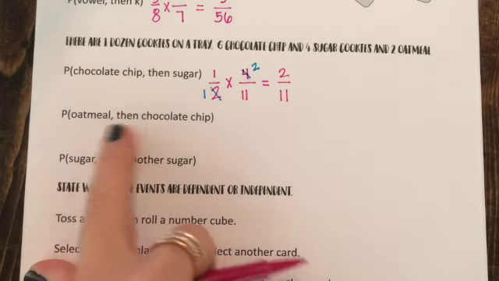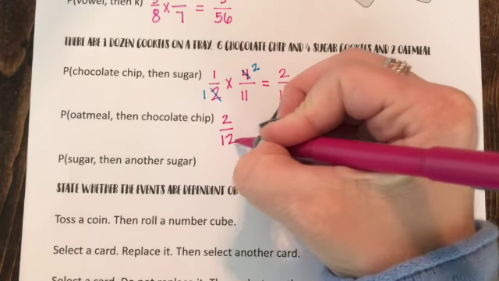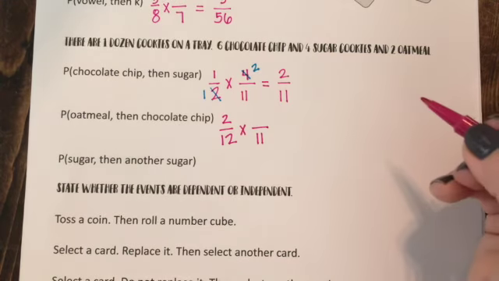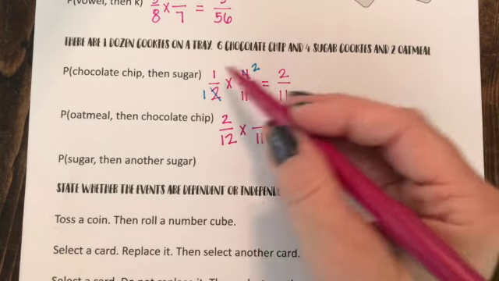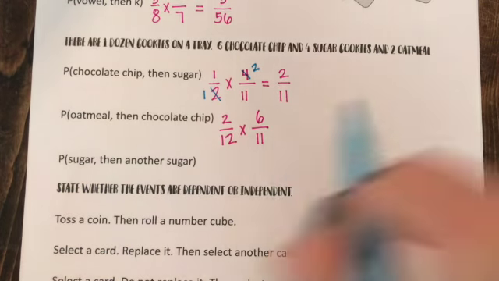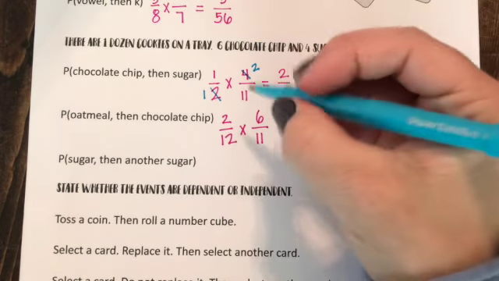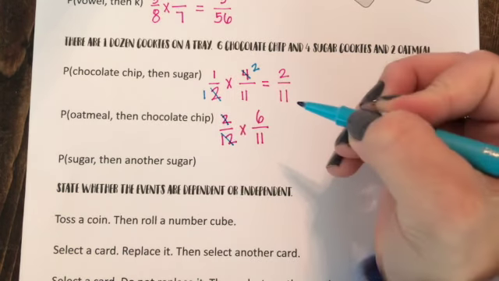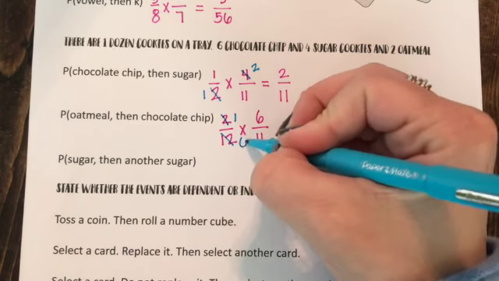Okay, so it resets. What's the probability that my first cookie is an oatmeal cookie? So that's going to be 2 out of 12. Okay, so now there's only 11 cookies left. What's the chances that my next one is chocolate chip? 6 chocolate chip cookies. Okay, I can go ahead and cross reduce, or let's do this first. 2 out of 12 is the same as 1 out of 6.